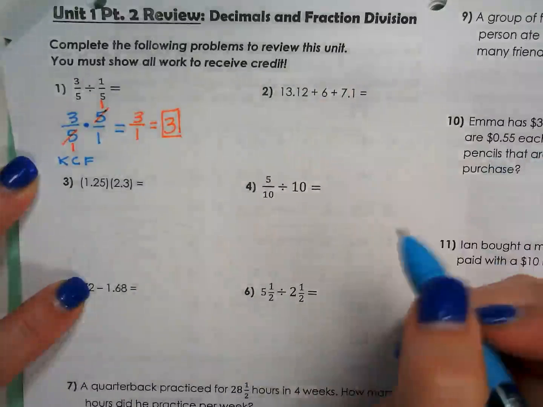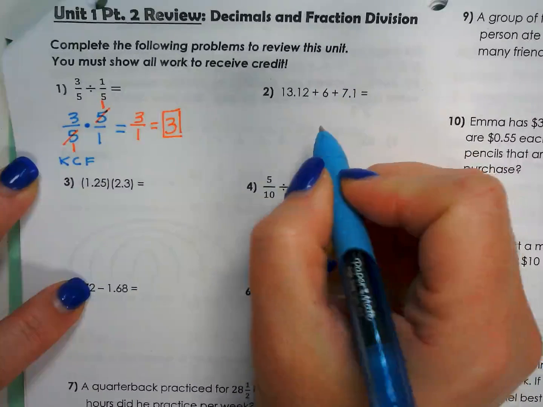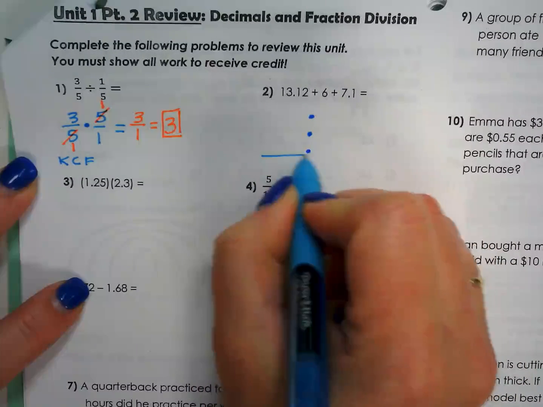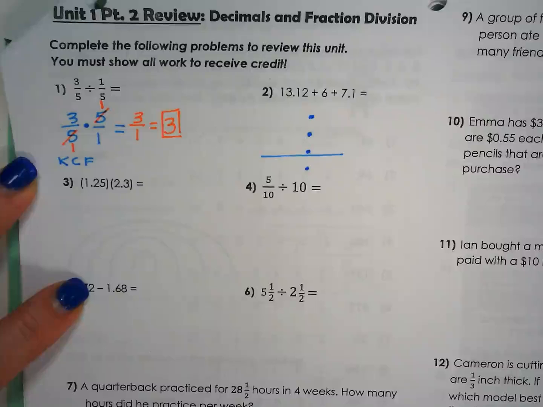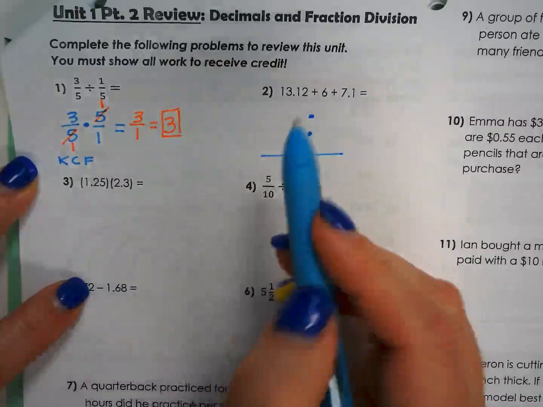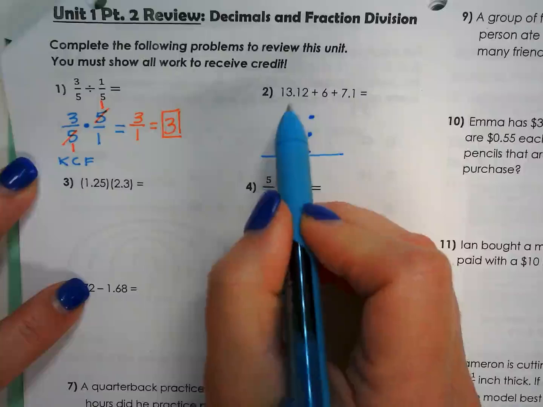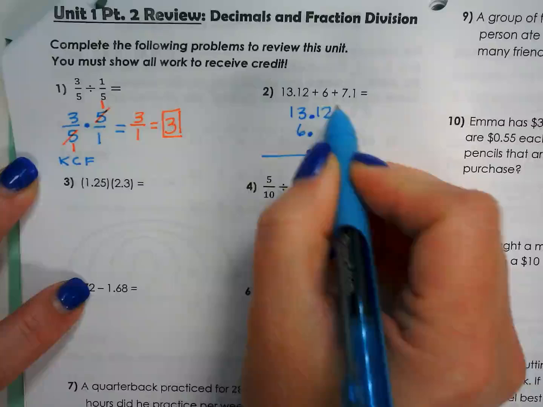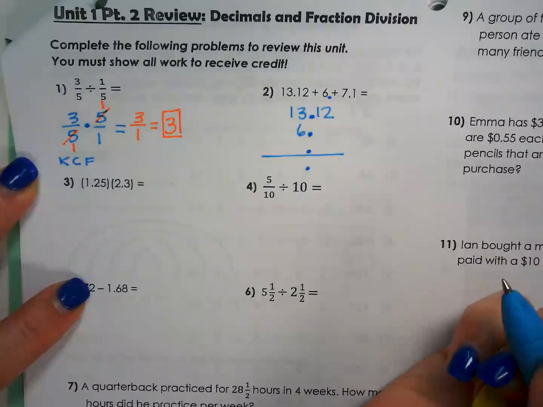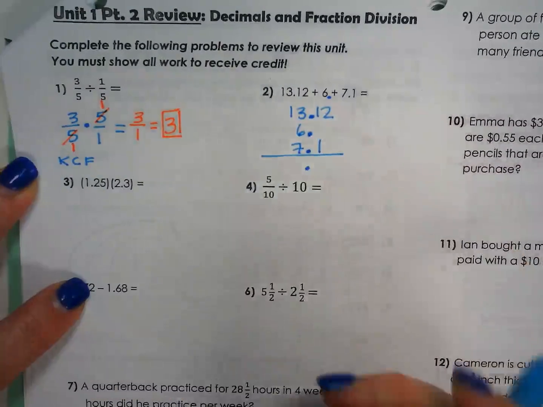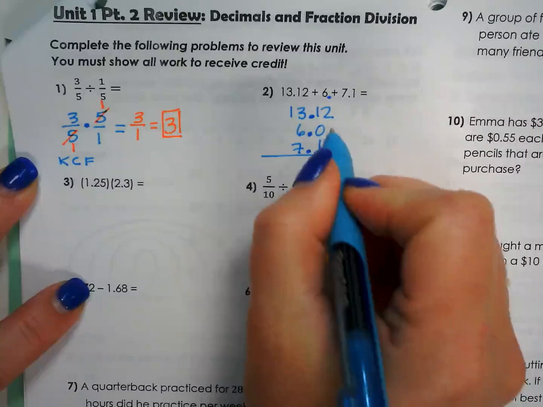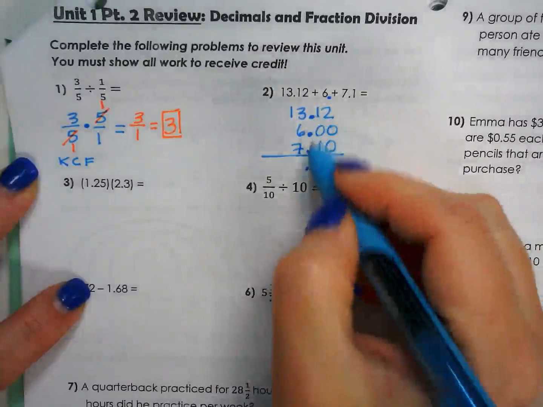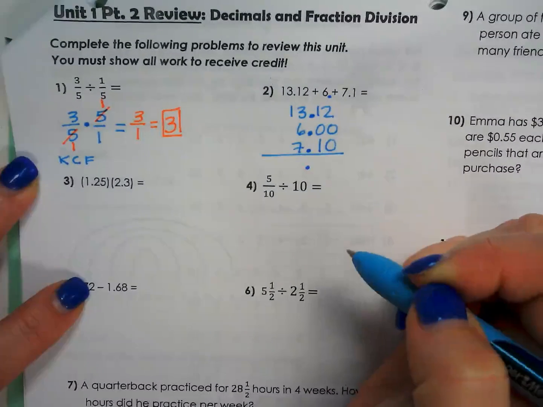Question number 2 is asking us to add decimals. Now, I taught you guys in class that I recommend when you're adding decimals or subtracting decimals, you set yourself up a little template so that you know where to put everything, and then you build your numbers around those decimals. So this is 13 and 12/100ths. This is 6. Remember, there's a little invisible decimal behind any whole number. 7 and 1/10. Anywhere that you've got other place values, you can put in zeros after the decimal to just make sure everything lines up properly.